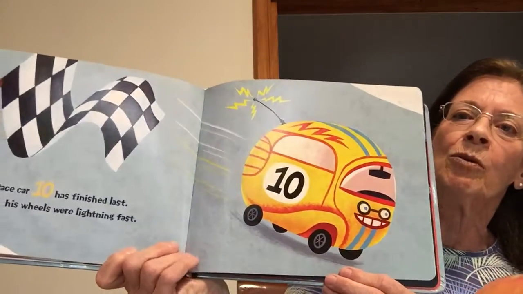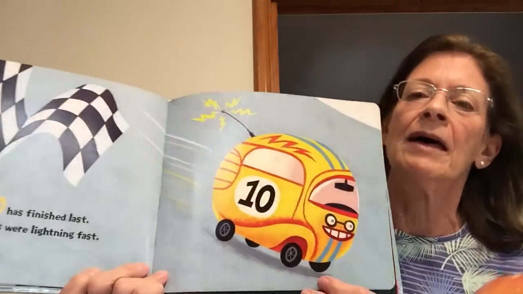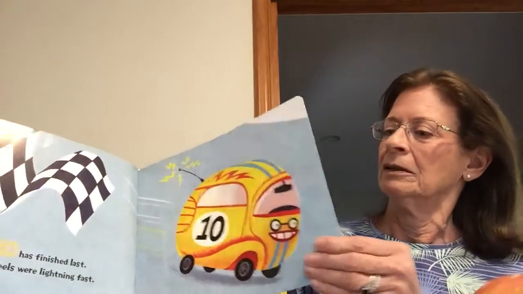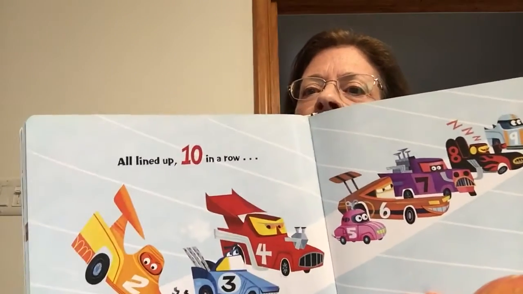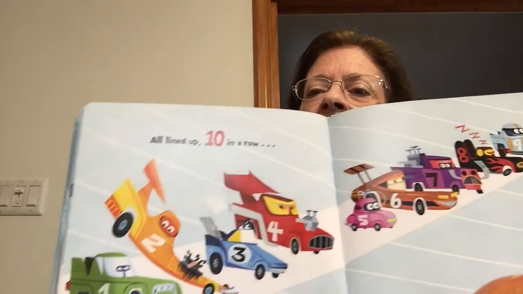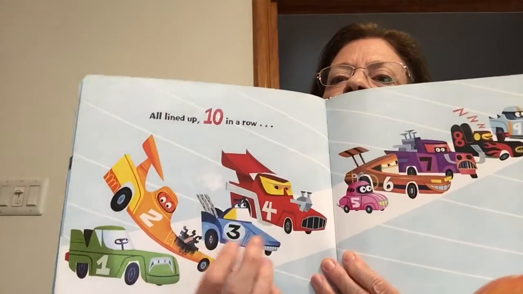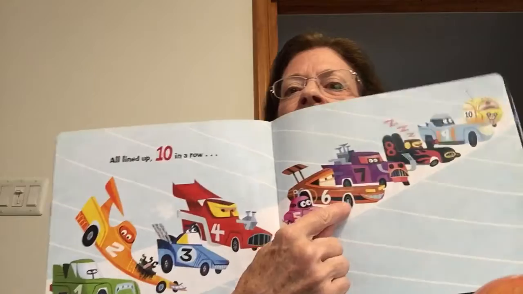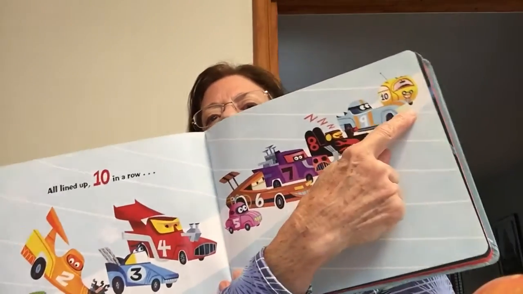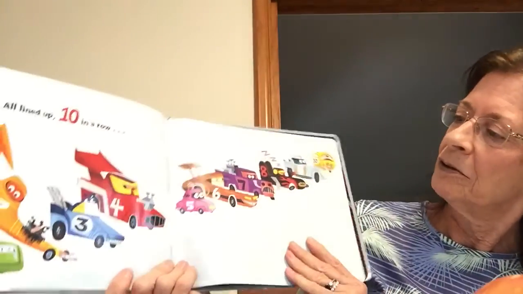It looks more like a school bus. He came in at the end, but that's okay. He finished. Now they're all lined up. All lined up. 10 in a row. Should we count them? 1, 2, 3, 4, 5, 6, 7, 8, 9, 10. All in a row.